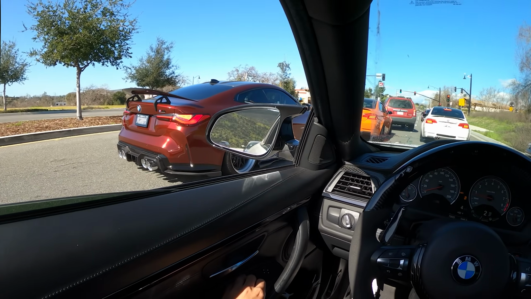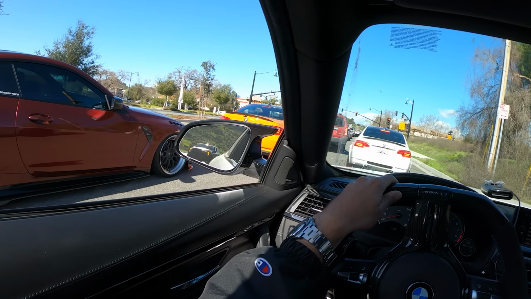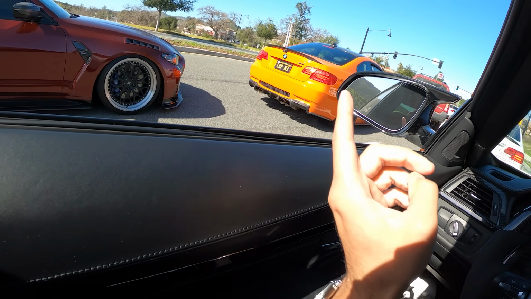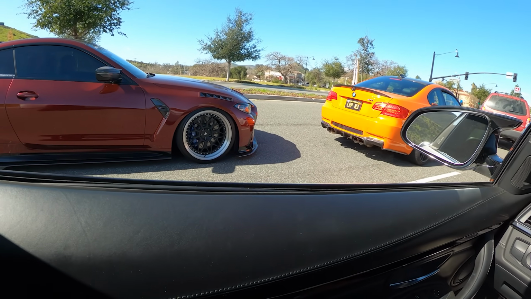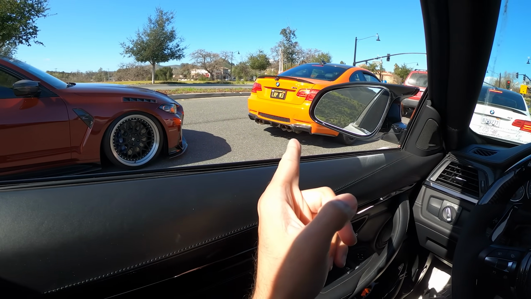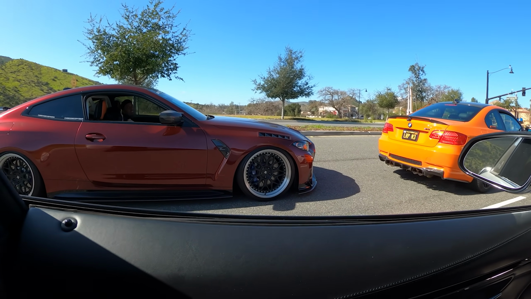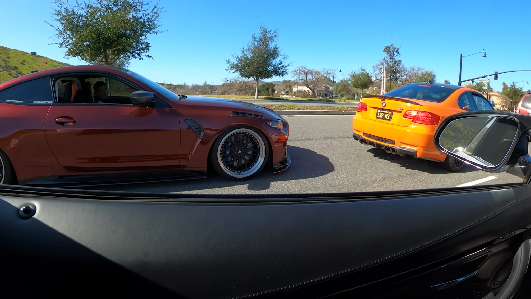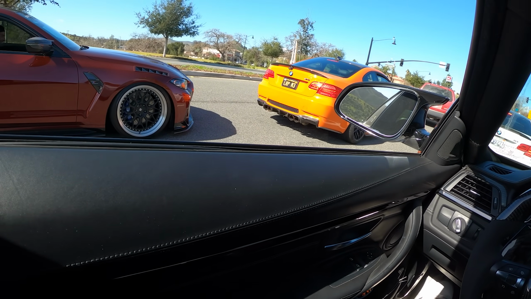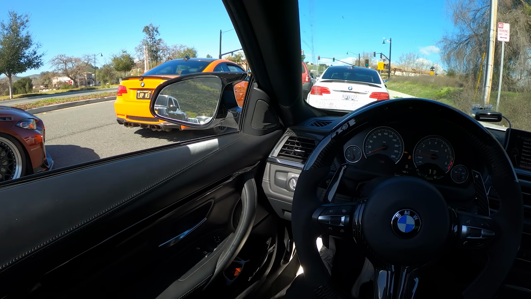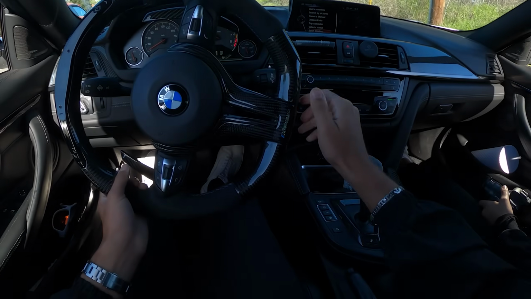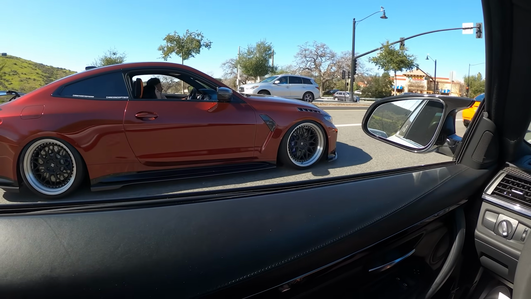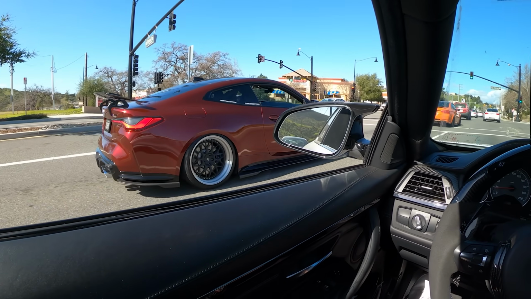Gonna get a closer look at the M4 next to the E92, the orange one. It's even got a mic on the trunk. That's really cool. Which one are you guys taking? My car, E92, or G82? What's up, man? Car looks sick rolling, bro. It's wild. So he's also got the AWE exhaust on his, so we're matching in that sense. Those rollers, though.